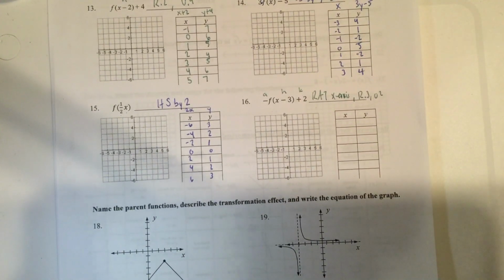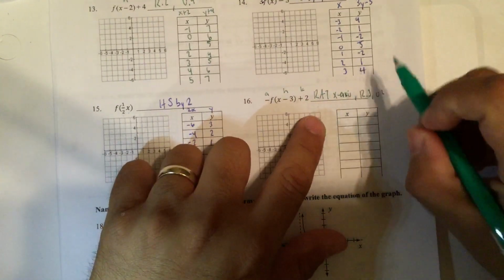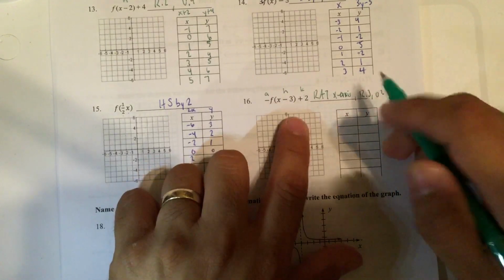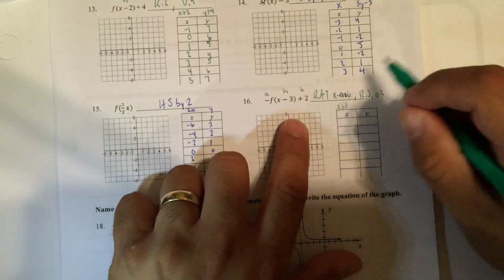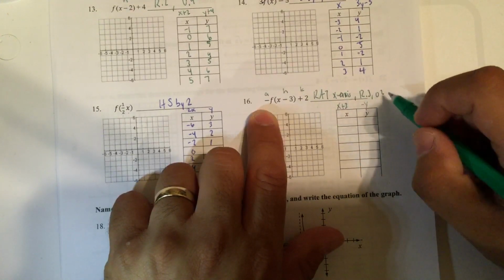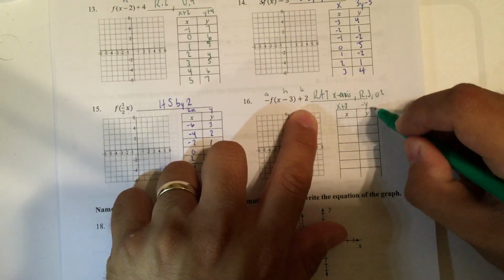All right, so we have the rule. So, we don't have the rule yet. Let's take a look. So the only thing affecting x is this right 3, which is going to be x plus 3. Now for the y values, we're going to multiply them by a negative 1 first, so negative y. And then k goes up 2, that's plus 2.